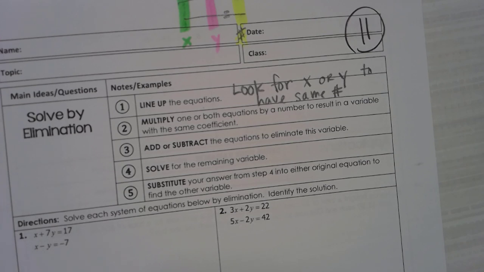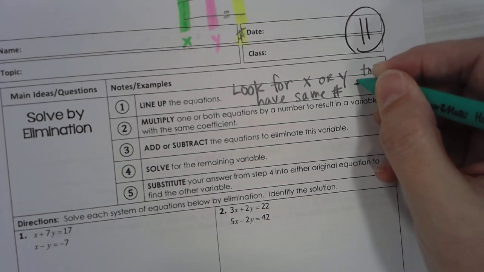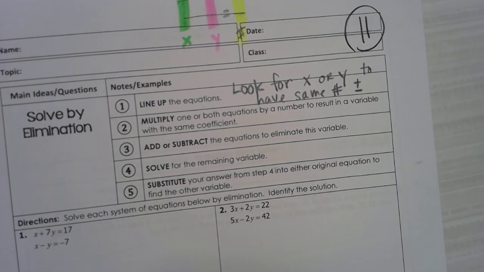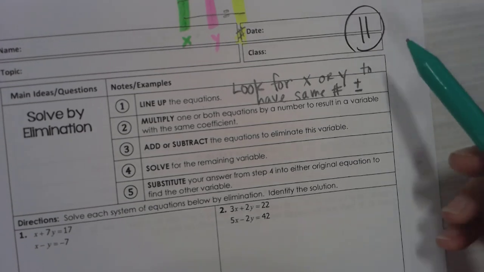I'm not going to be mad at you either way. Okay? Same number, but one is going to be positive and the other is going to be negative. They can't just be like 5x, 5x. I want to have a positive 5x and a negative 5x, right? Or a 3y and a negative 3y. That's what I mean by that. Does that make sense? Okay, that's what we're looking for.